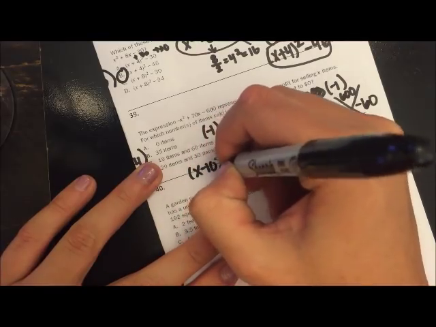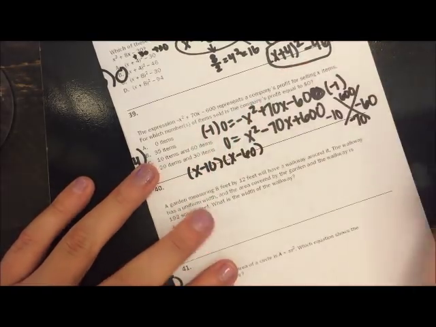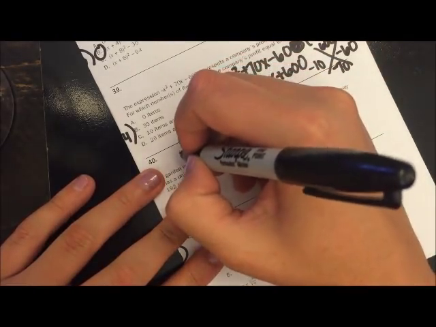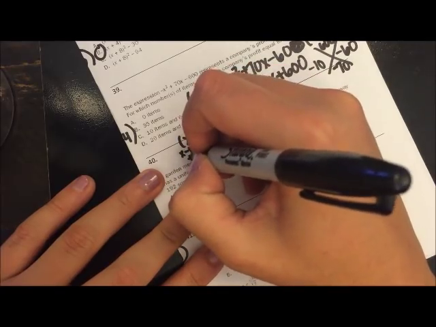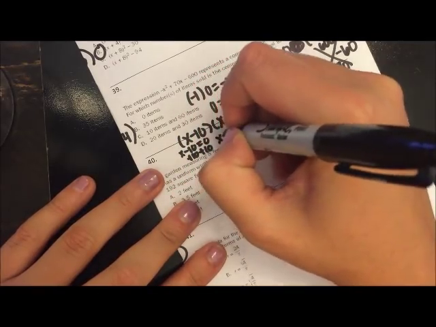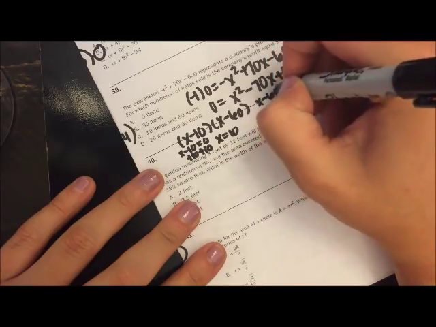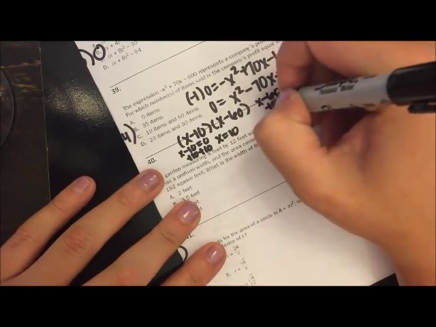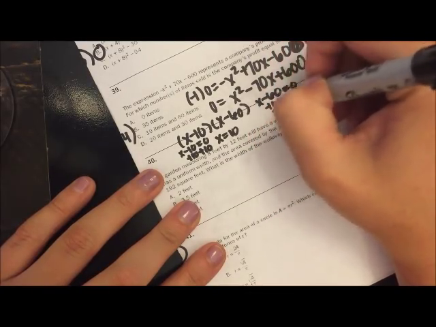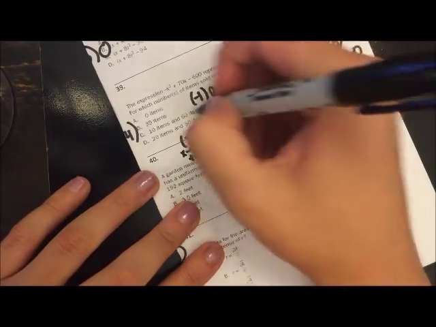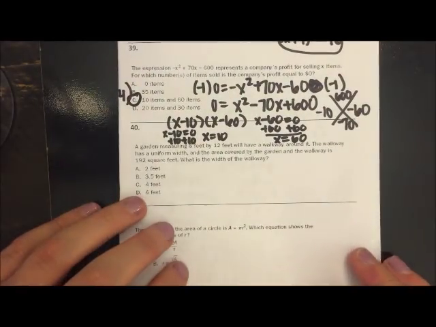So x minus 10 and x minus 60. And then let's set those equal to 0. So I would add 10, and this would give me +10. And then I would add 60, and this would give me +60. So 10 and 60, option C would be my answer.